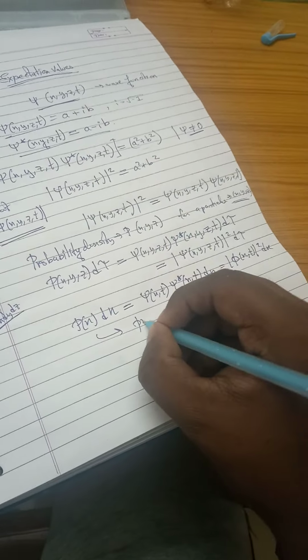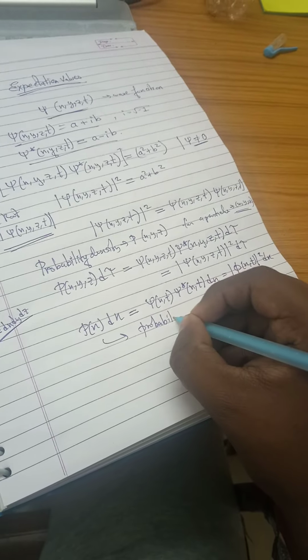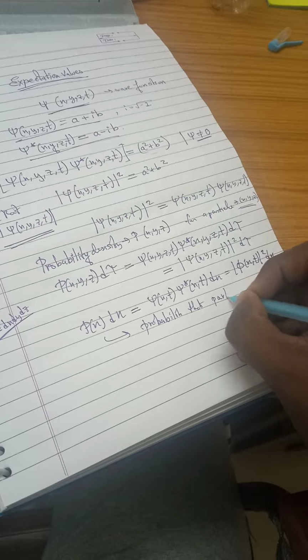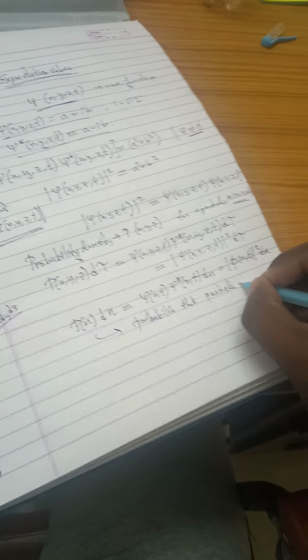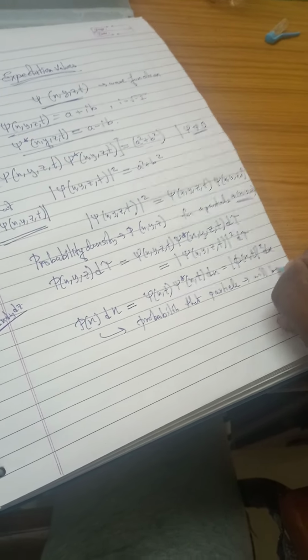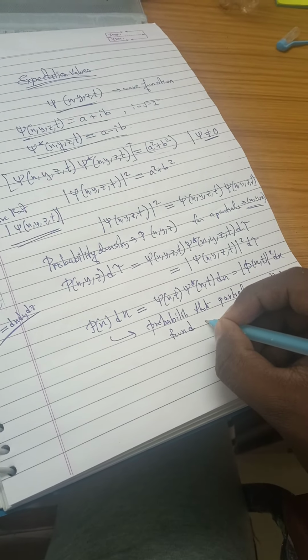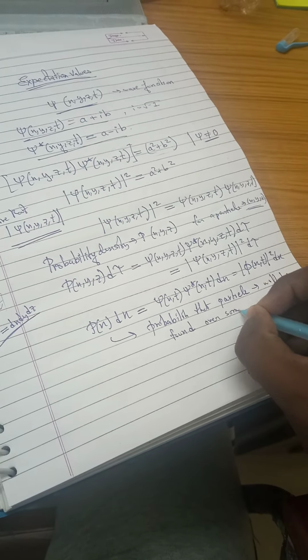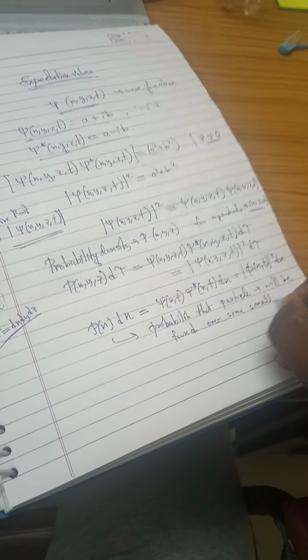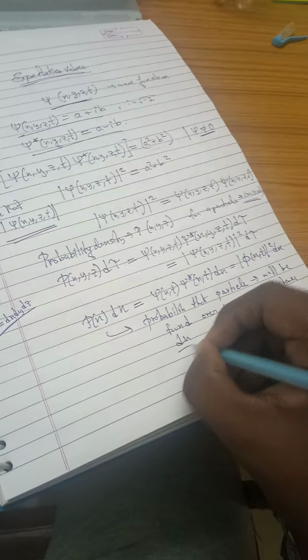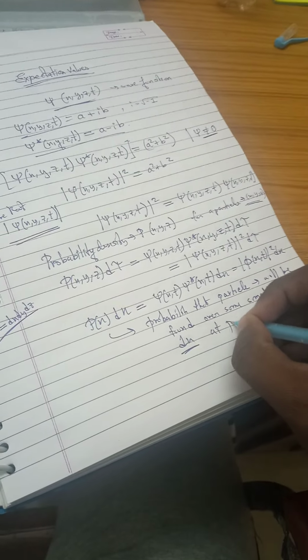This is the probability that the particle we are dealing with will be found over some small distance dx at position x.